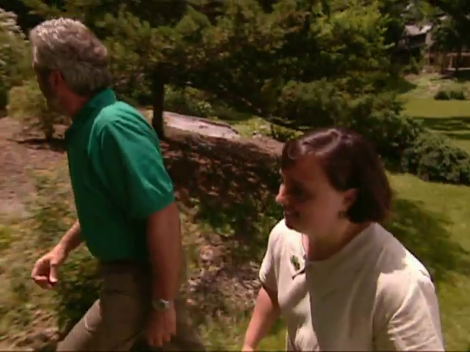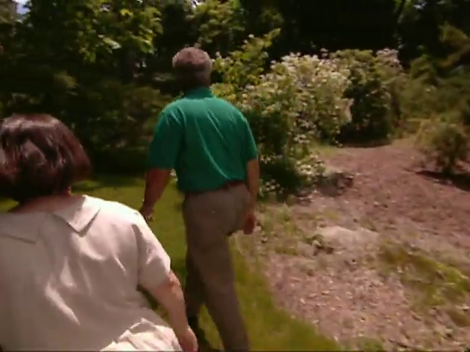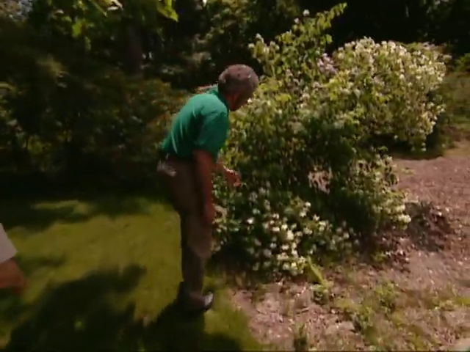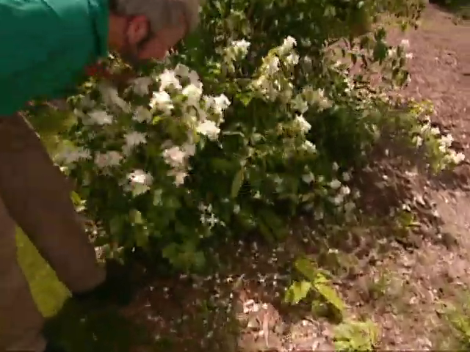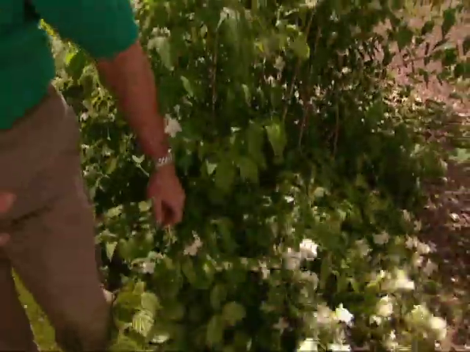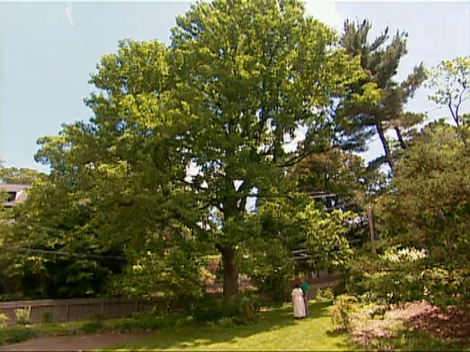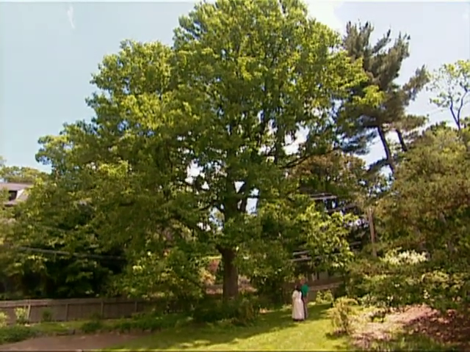Yes. And this flowering shrub over here? This is mock orange. Yes, sure. It's fabulous, so fragrant. And this is a very typical plant used by the Victorians, isn't it? That's correct, and you can buy it today. What's this tree overhead? This is a cucumber magnolia, and this is a tremendous specimen.